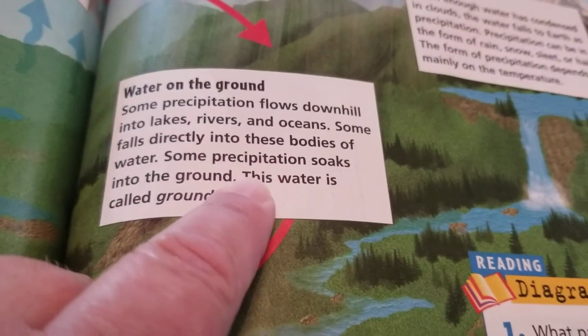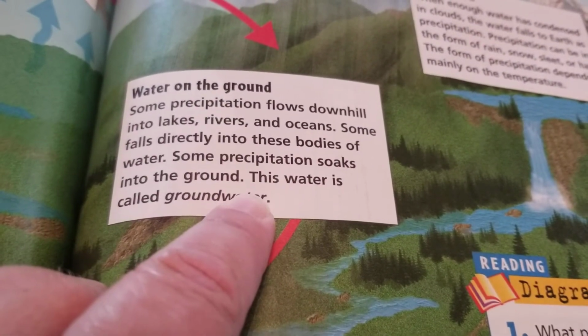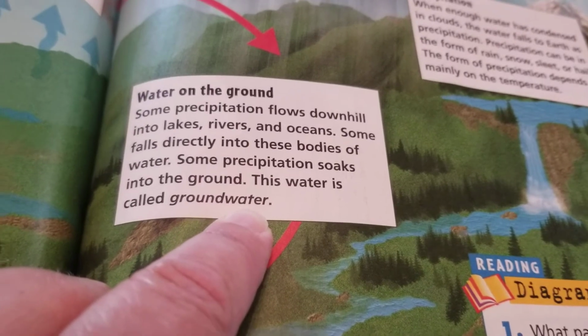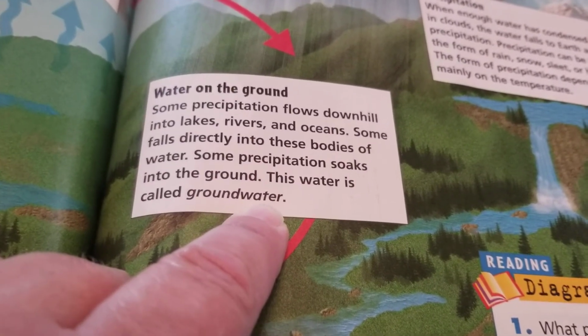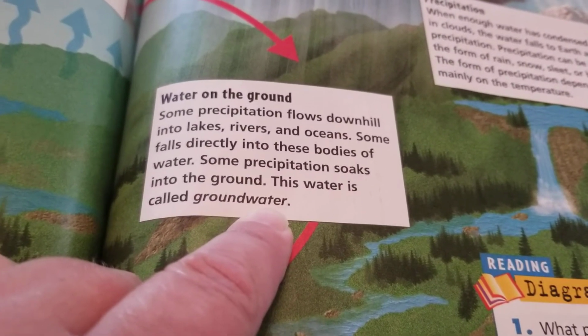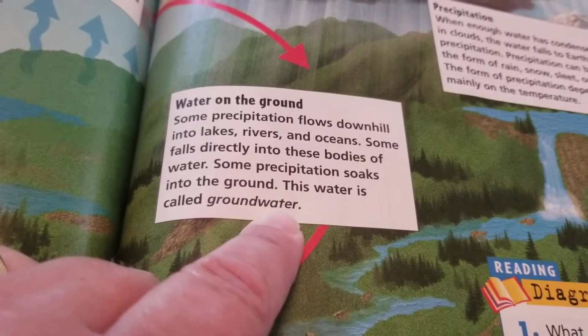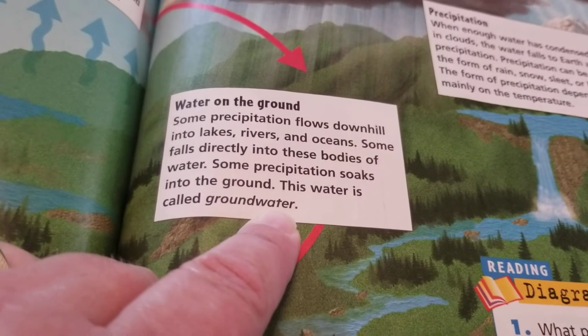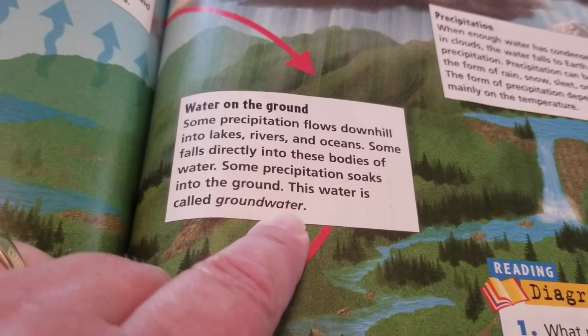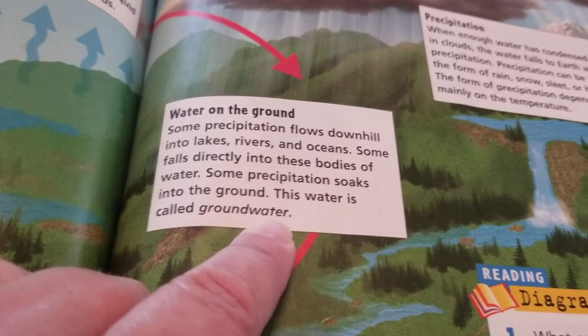Some precipitation will soak into the ground. This water is called groundwater. That's where we get our drinking water. There's water under the ground. We dig a well and we pump the water up to the surface into our homes and buildings so that we can use it for our sinks and showers and toilets and things.